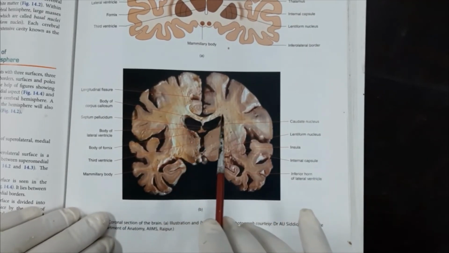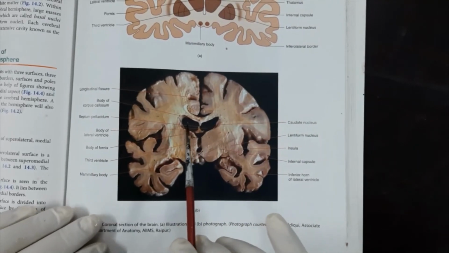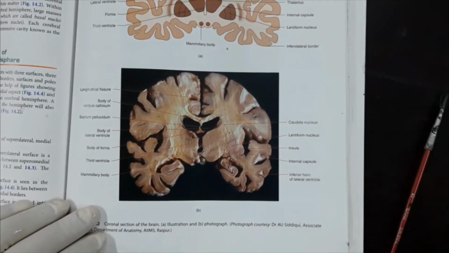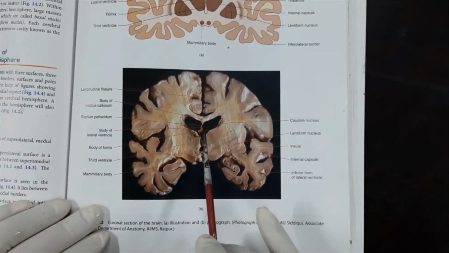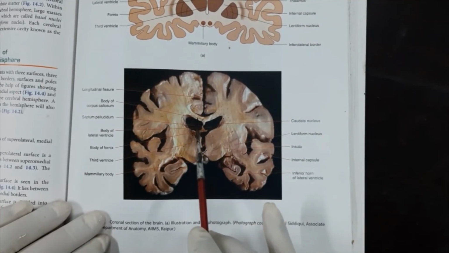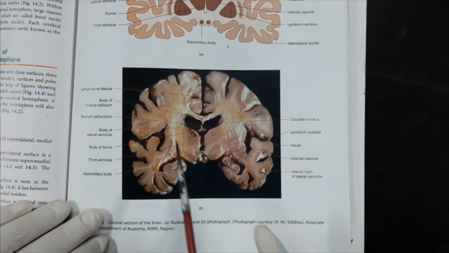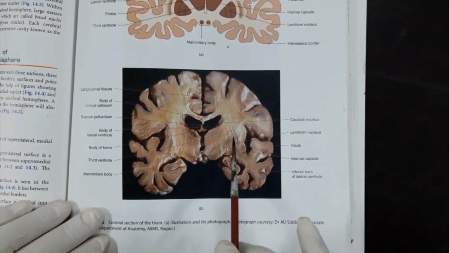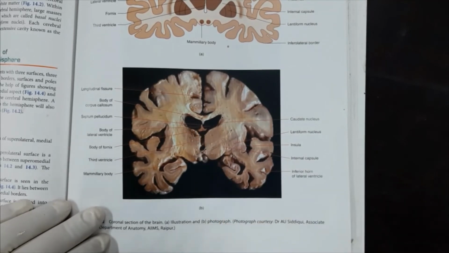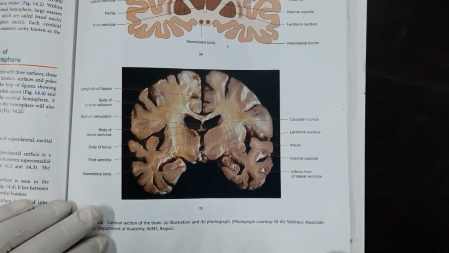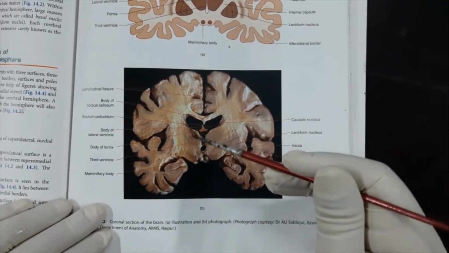There was the corpus callosum, fornix and septum pellucidum, which were not there in our earlier section. So this is the fornix and the septum pellucidum, and this is the lateral ventricle. And this part is the thalamus. The lentiform nucleus in this part of the section is shown, but it's not very good, because we have taken the section much more anteriorly. Posteriorly we have taken it here.